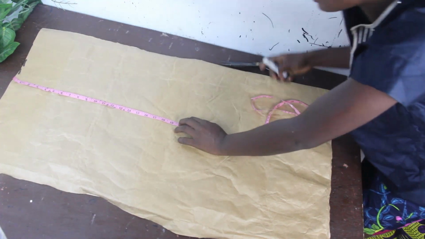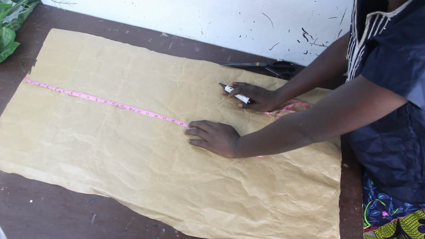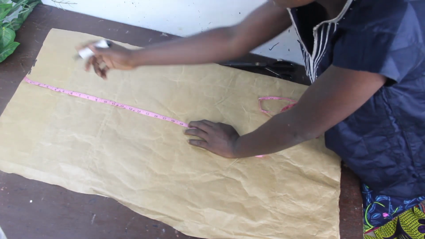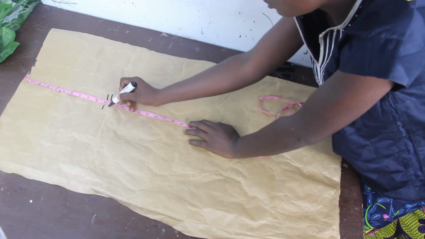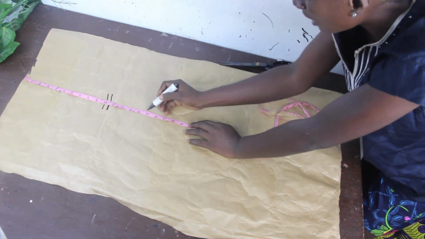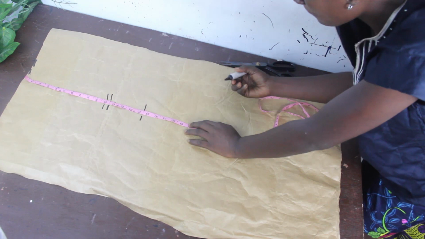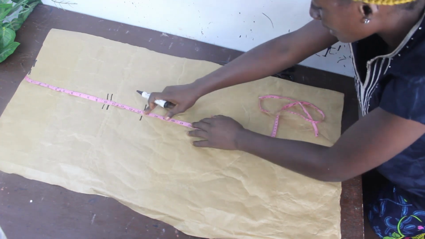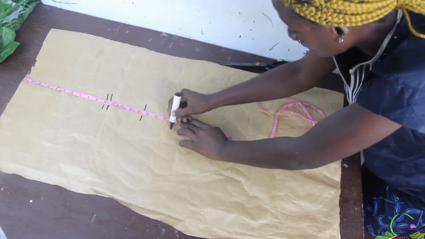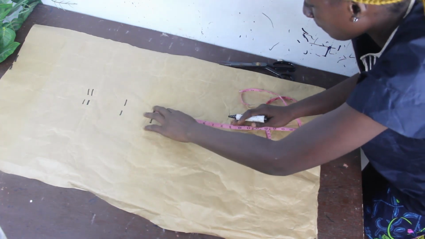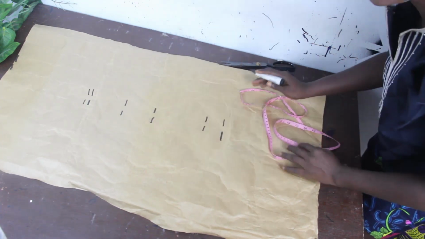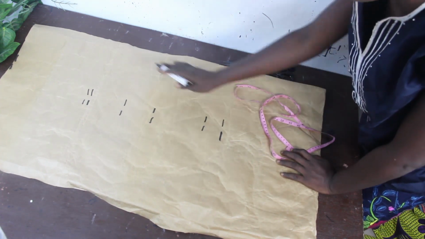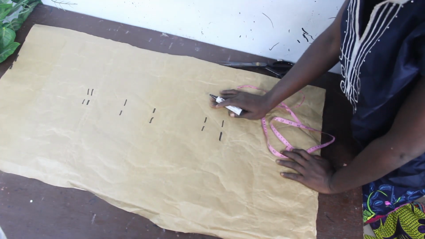We are going to go ahead now and mark our basic measurements. So we have our shoulder to armhole 10 inches, shoulder to bust 10 and a half, shoulder to waist 14, shoulder to under bust 14 and a half, shoulder to waist 18 inches, waist to upper hip we have 6 inches, lower hip we have 18 inches. So I'll go ahead now and connect the lines together.